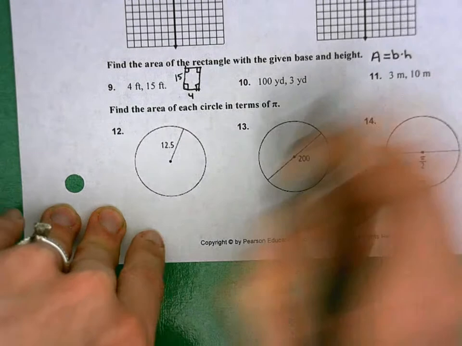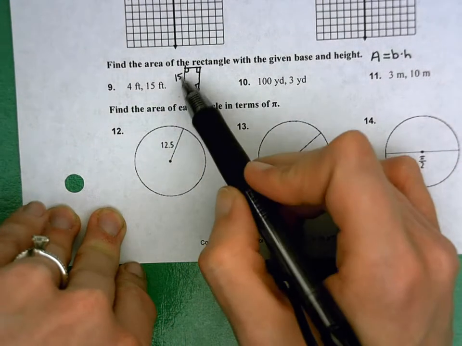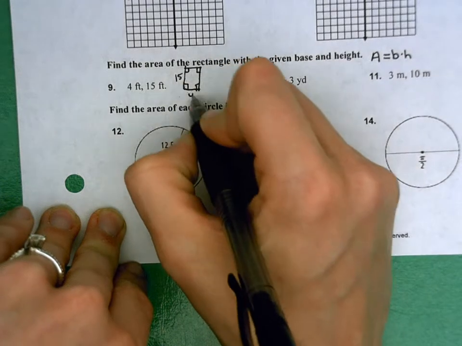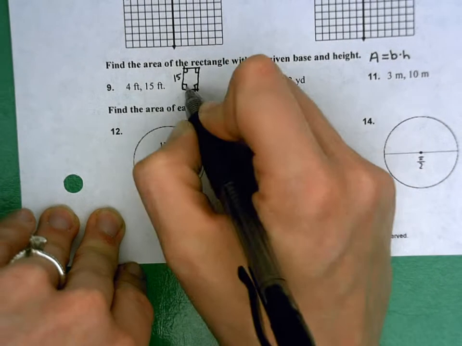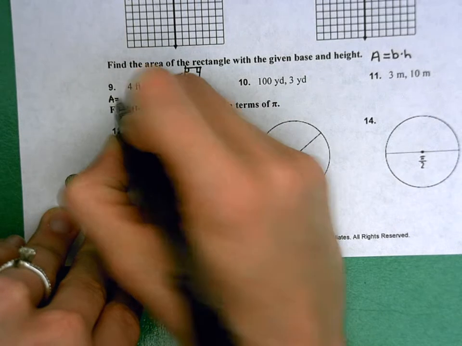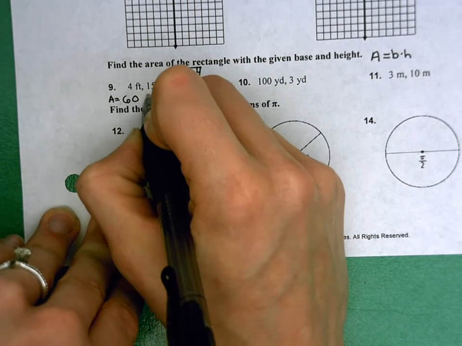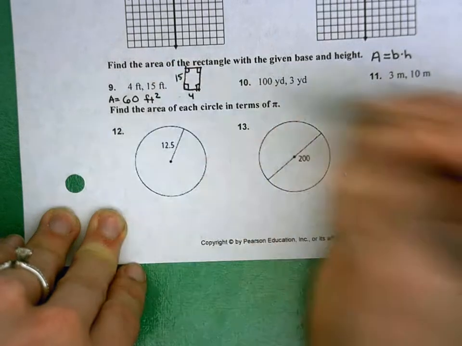And height for rectangles, parallelograms, trapezoids, triangles, height always has to come down at a right angle. So we want to make sure we keep that in mind. With a rectangle, all angles are right angles. And so we would have area equals 4 times 15, which is 60. And since it's area, we use feet squared.